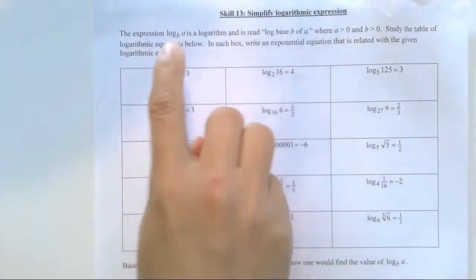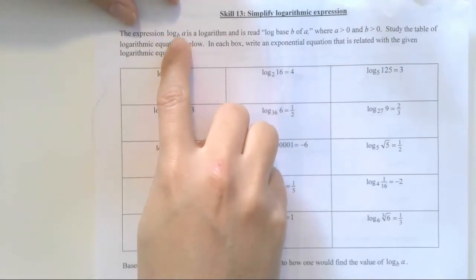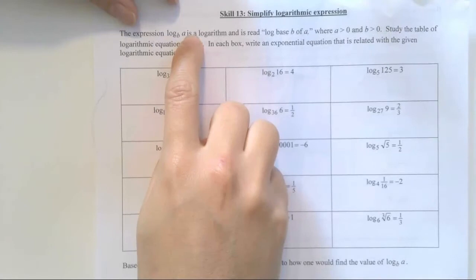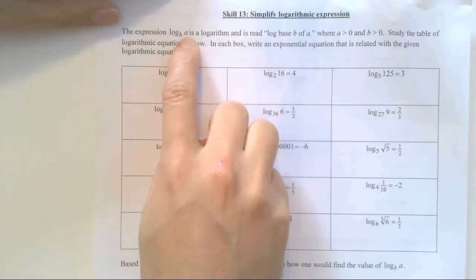So the expression, usually for the logarithm, it looks like this, okay? You put log and there's a small number at the bottom of it, and then there's a bigger number right there. So how are we gonna read it? We're gonna read it as log base b of a. That's how we read it.